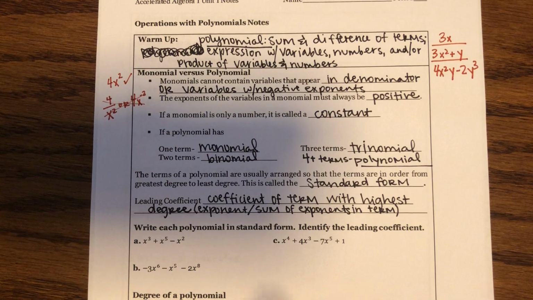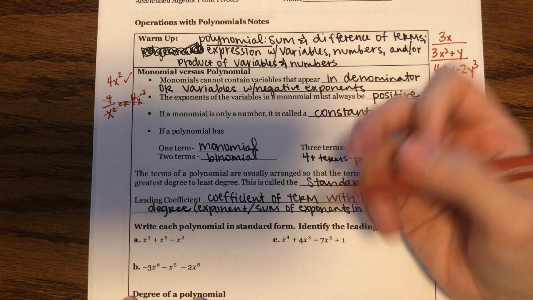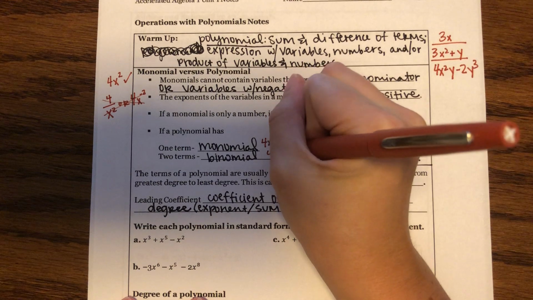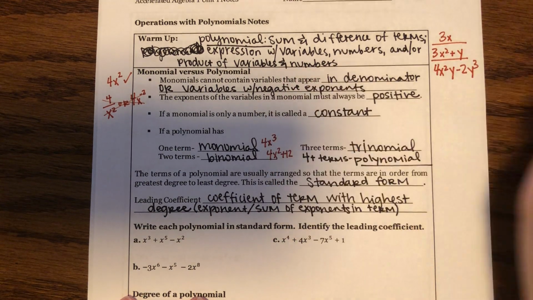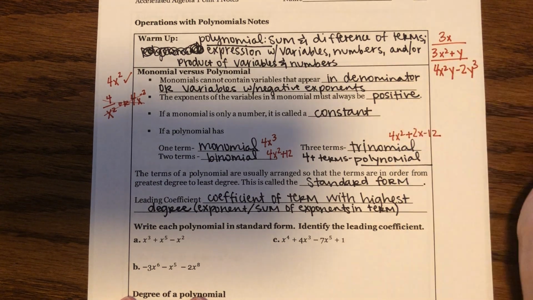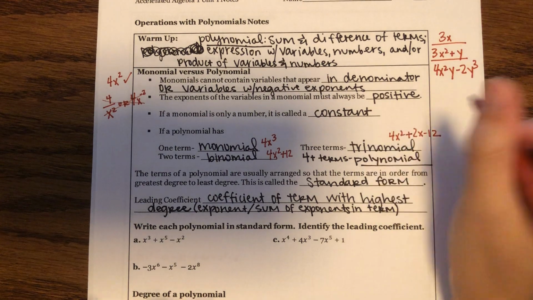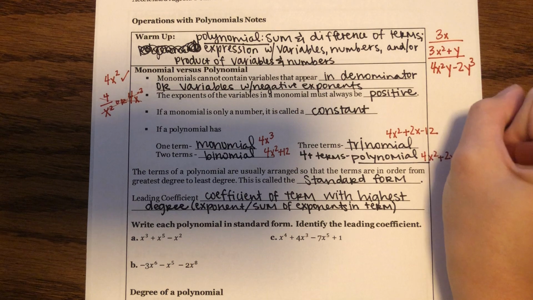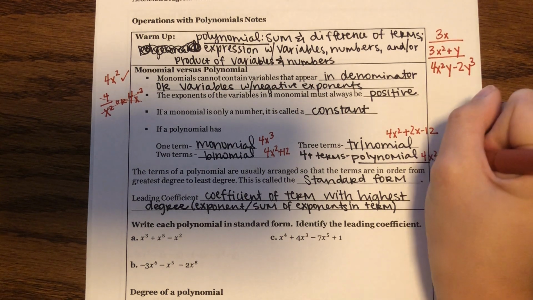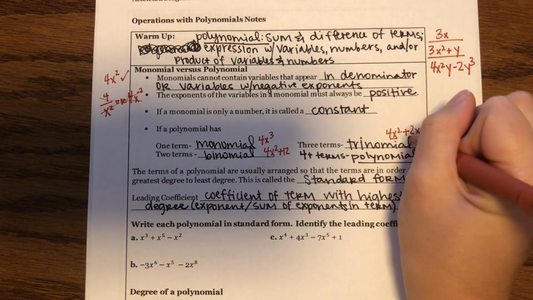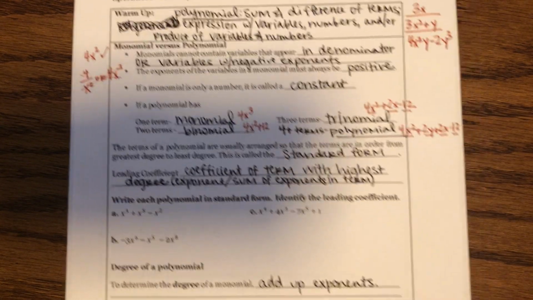Okay. So a polynomial, we can actually classify them a bit more specifically. If it has one term, it's a monomial. If it has two terms, it's a binomial. If it has 3 terms, it's a trinomial. And if it has more than 3, we're just going to say they're polynomials at that point. So 4x squared plus 2y plus minus 12. There's 1, 2, 3, 4 terms, so it's a polynomial. 1, 2, 3 terms, trinomial.